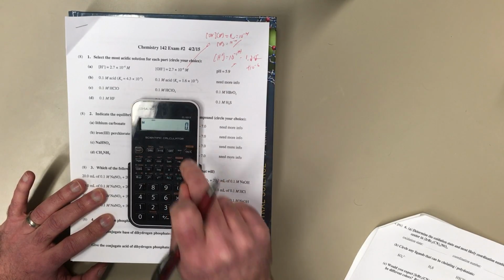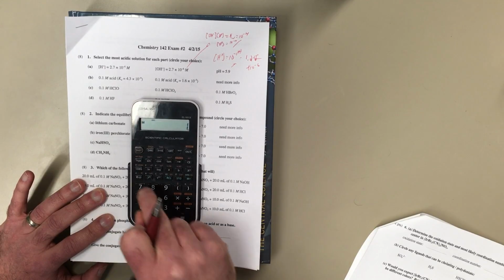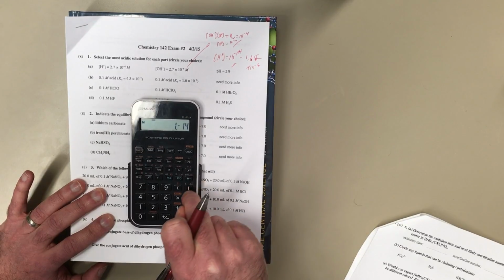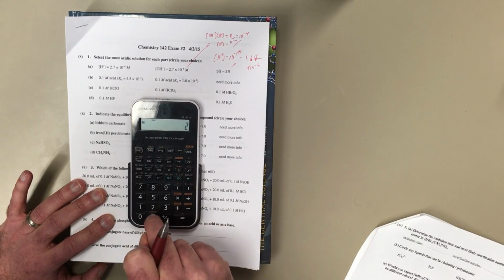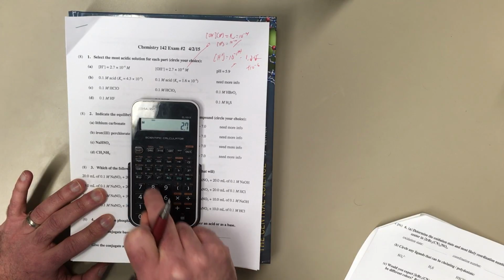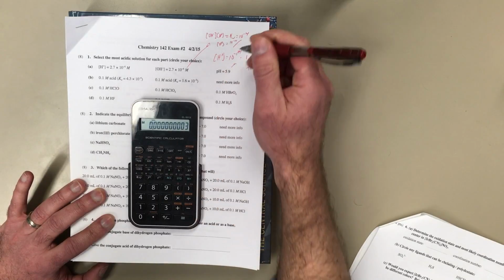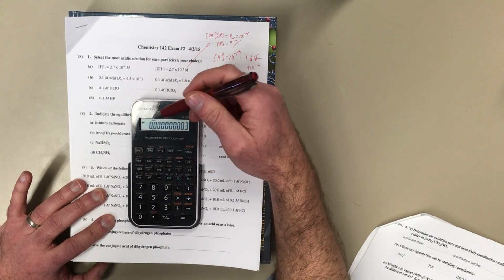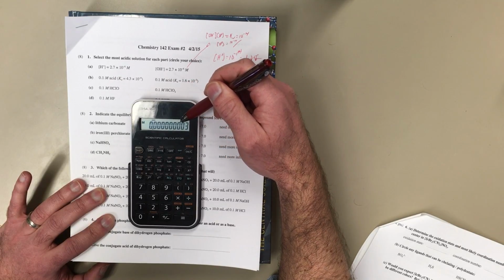And so again, calculator wise, 1E minus 14, and then we divide that by 2.7 times 10 to the 6th. And so it looks like we're getting something cut off here, but 1, 2, 3, 4, 5, 6, 7, 8, 9.